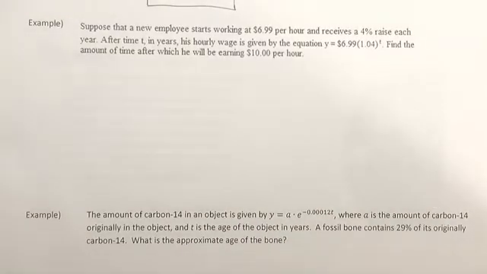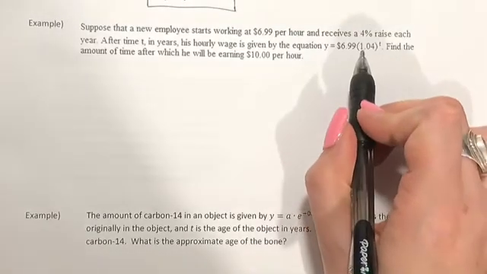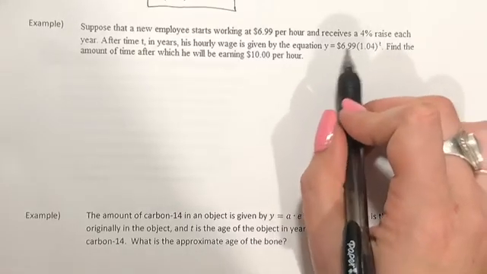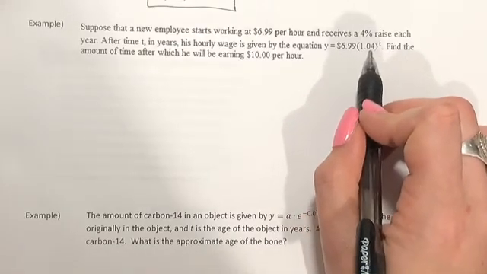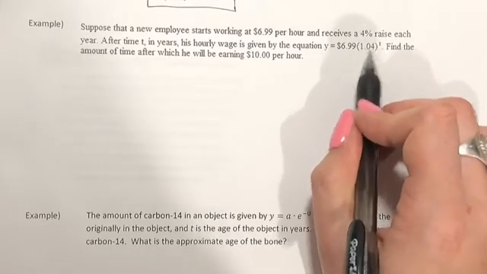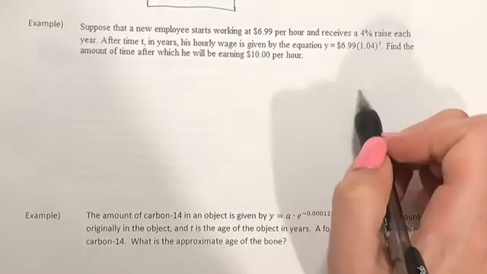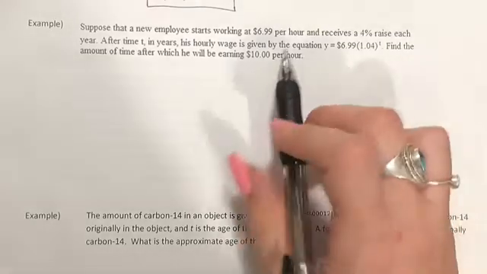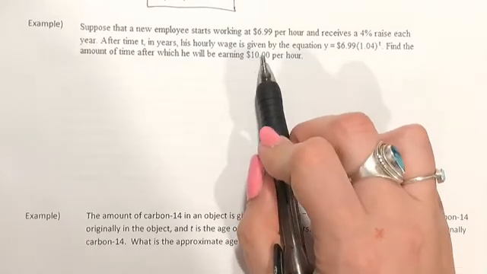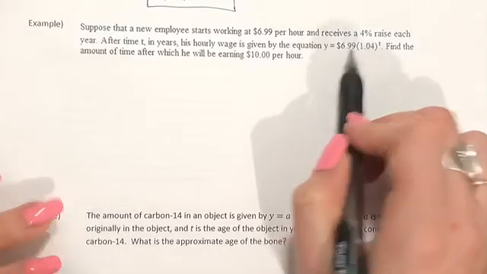Suppose that a new employee starts working at $6.99 an hour and receives a 4% raise each year. After time t in years, his hourly wage is given by this equation, $6.99 times 1.04 to the power of t. You'll notice this is the equation we were just working with, where here's your initial amount, and then the interest rate, or the rate we're using, 4%, is 1 plus 0.04, which is 1.04 to the power of t. So they're saying find the amount of time after which he will be earning $10 per hour. So how much time will it take to get to that hourly wage if he started at $6.99?